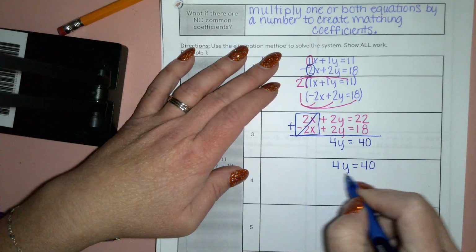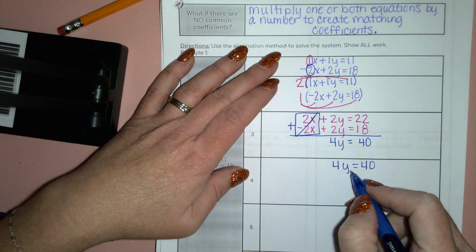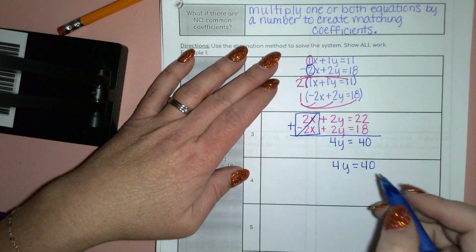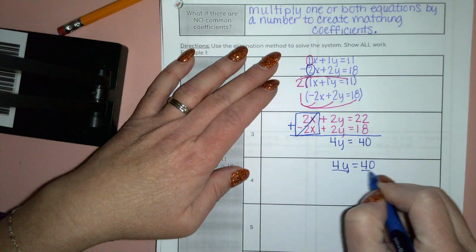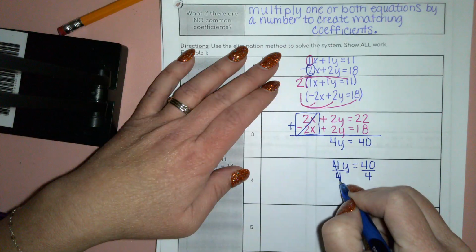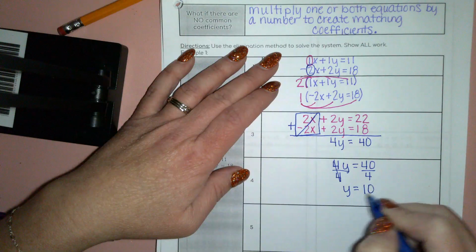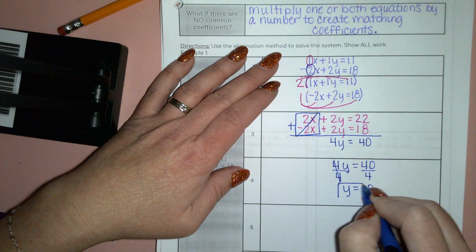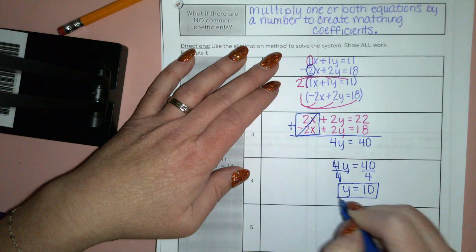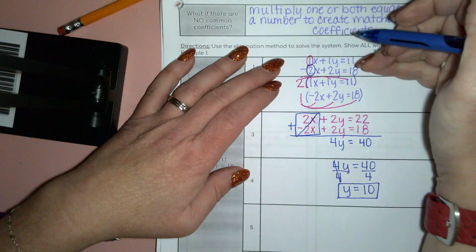We're going to solve this equation now. 4y. Divide both sides by 4. So y is equal to 10. That's your first important piece of information. Now, you're going to plug that back into one of the original equations. I'm just going to pick the top one.